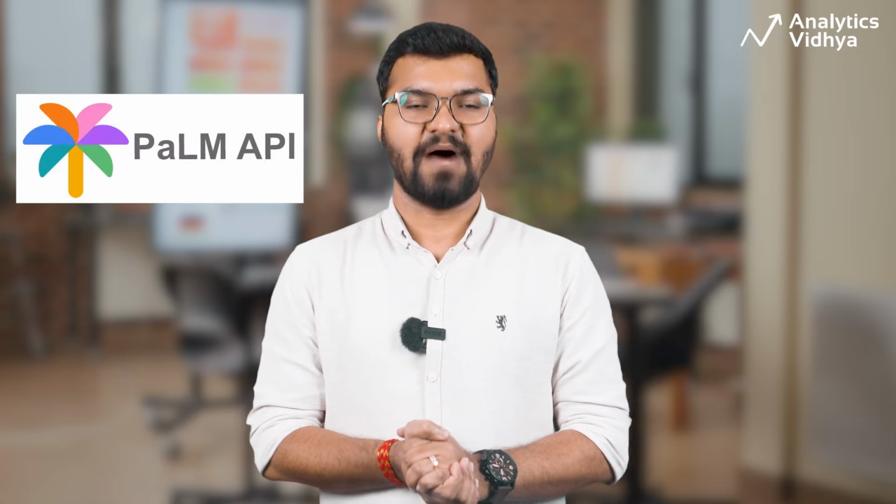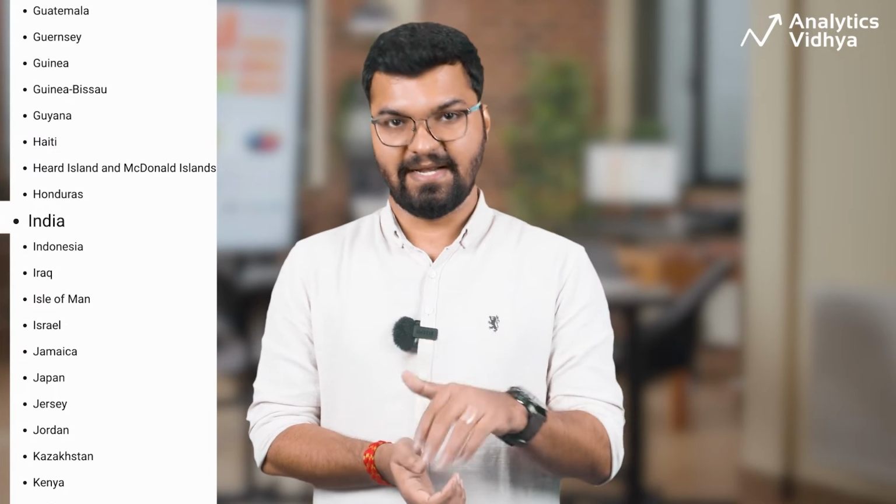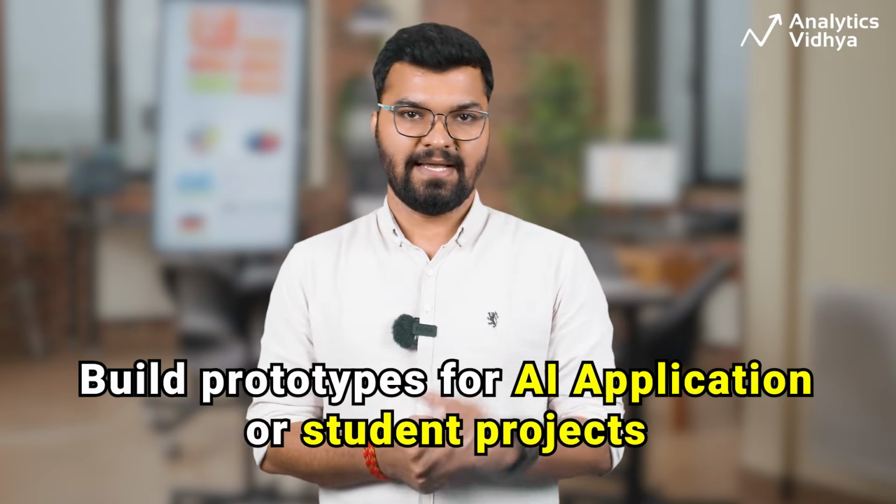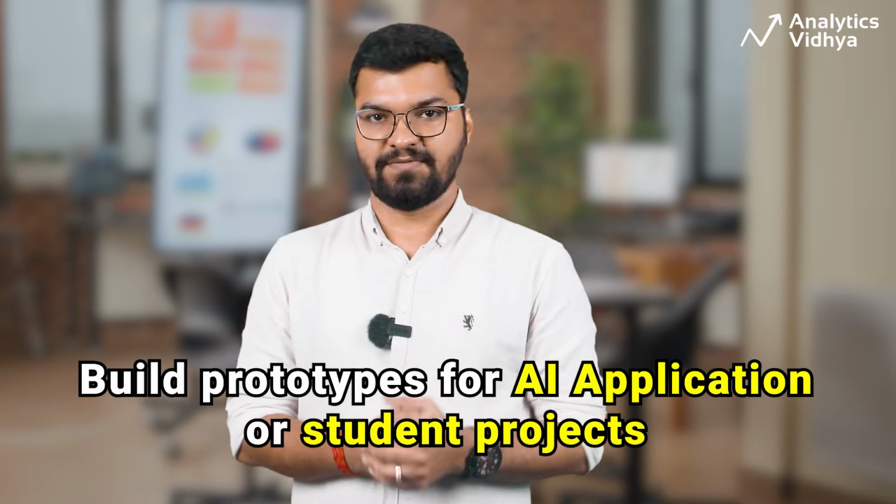Google has made its PaLM API available in all of these countries that include India as well. With this API, you get access to Google's latest PaLM 2 model that enables you to build prototypes for AI applications or student projects for that matter.